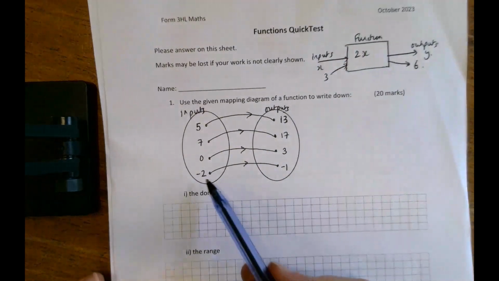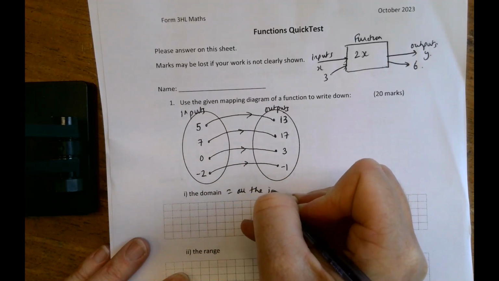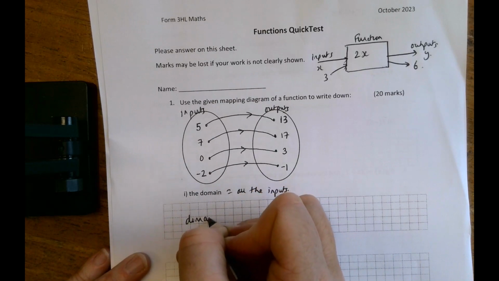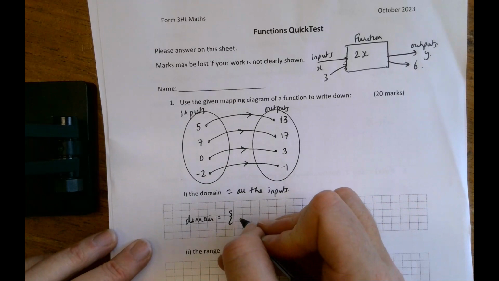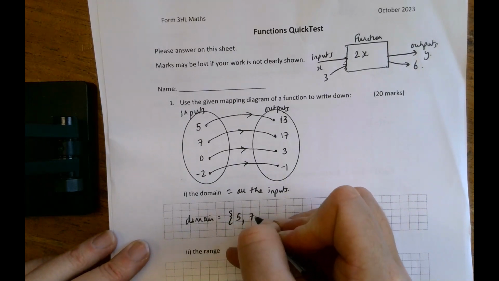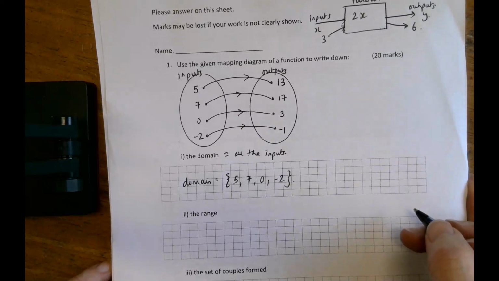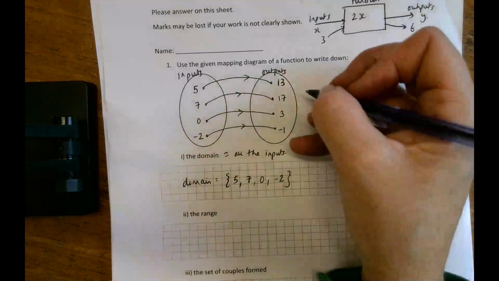So the domain is all the inputs. So all the inputs, and usually we write it as a set. For this test, I didn't penalize people if they didn't write it as a set. So usually we'd write it as a set 5, 7, 0, and minus 2. There's 4 elements in the domain. There's 4 inputs, 5, 7, 0, minus 2.